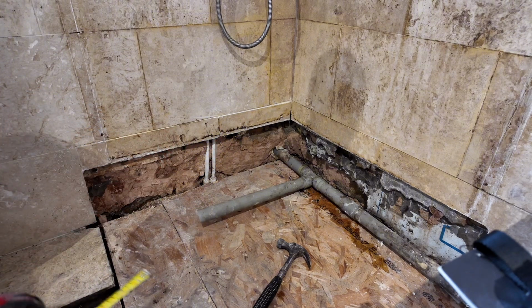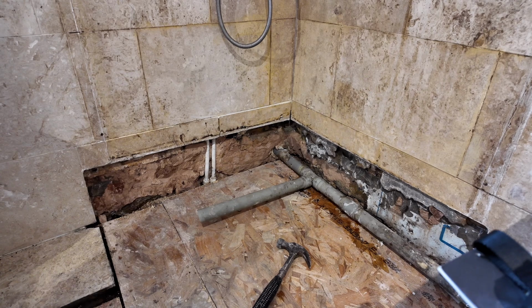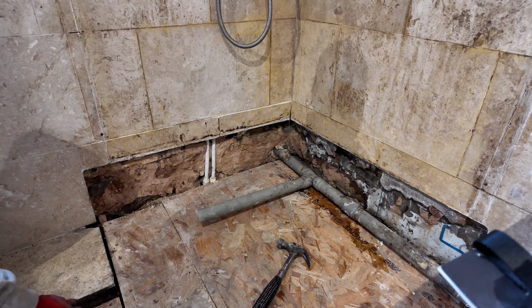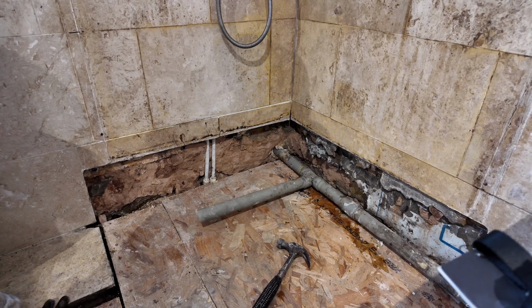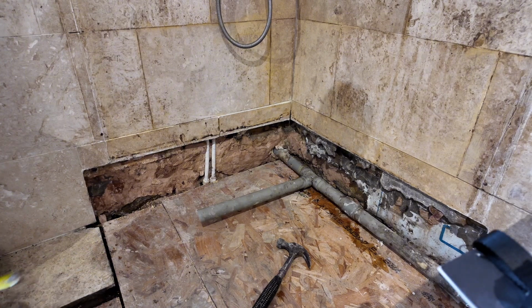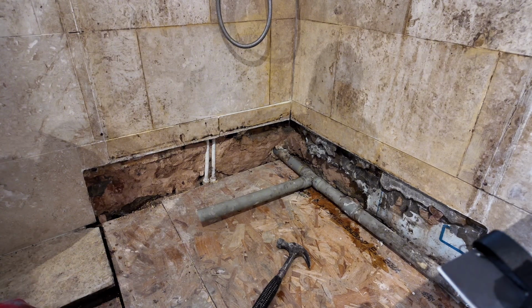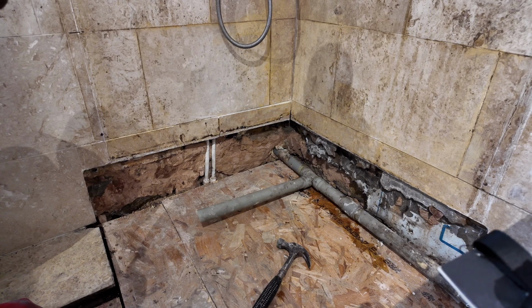Our tray is 3.5, I think it was. Let me just double check that. Yeah, our tray is 3.5. We've got 19 to play with. We're going to give ourselves 0.5 centimeter gap for our silicone. So that gives us 4 centimeters. So we're going to take away 4 from 19. That gives us 15 centimeters.